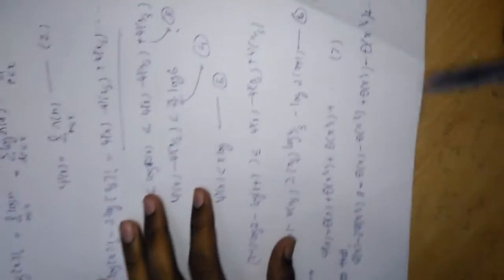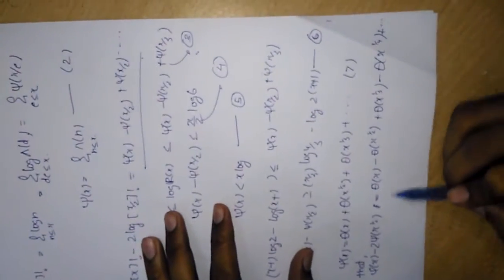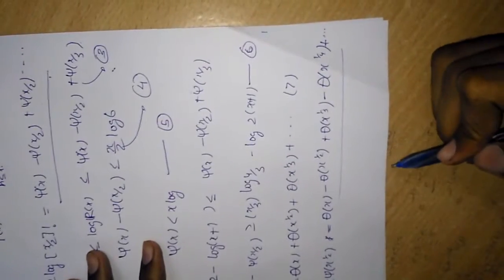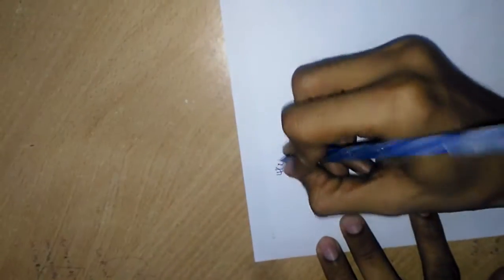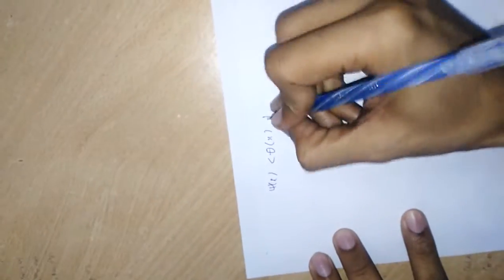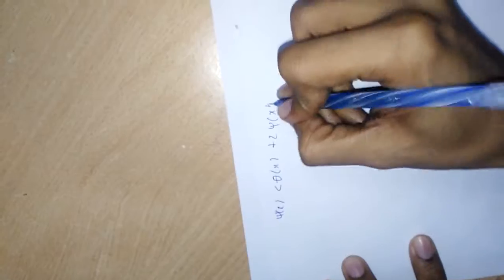So the right hand side is an alternating series of a decreasing function. We deduce as before that psi of x less than theta of x plus 2 psi of x power 1 by 2.